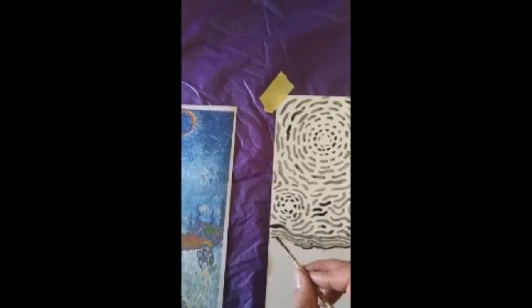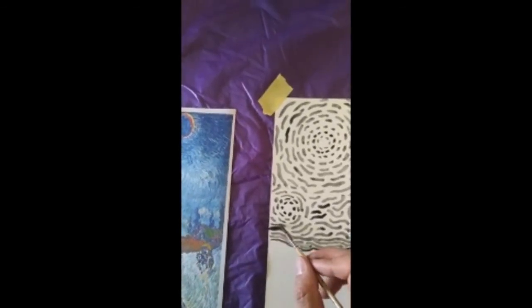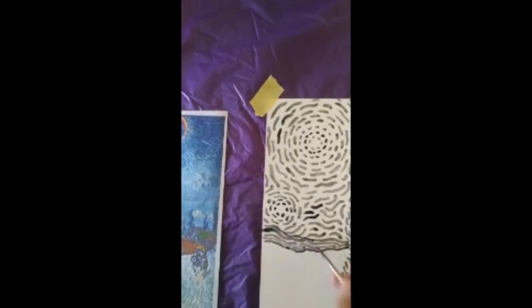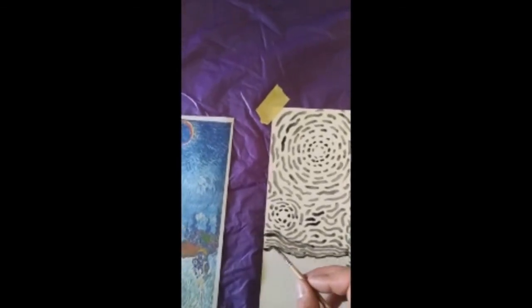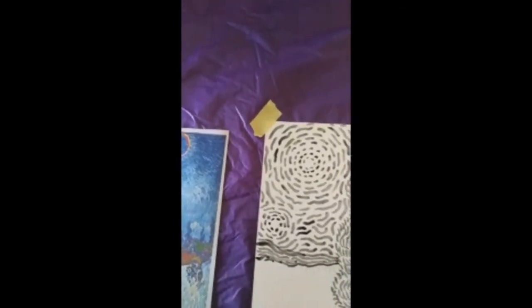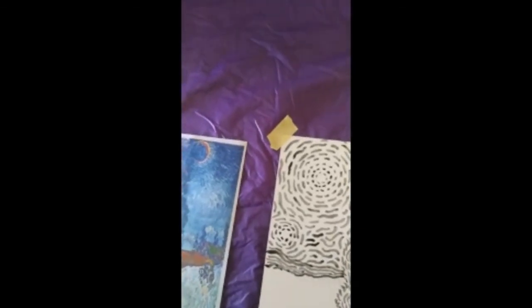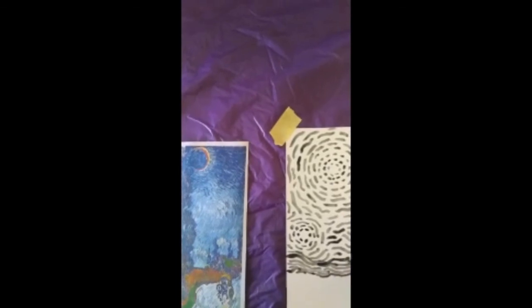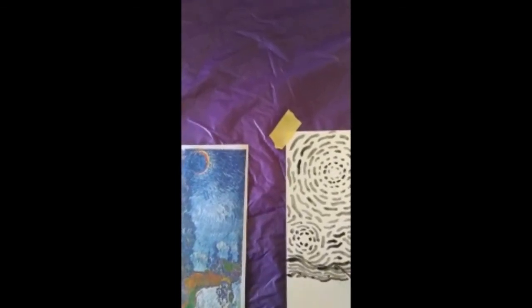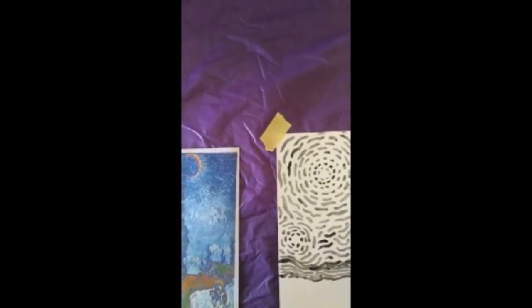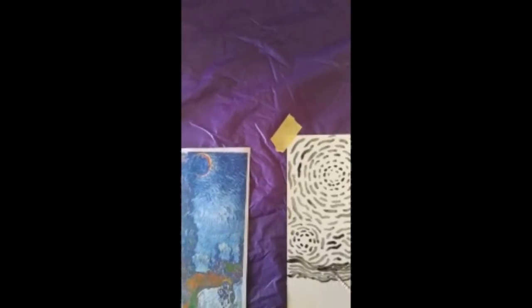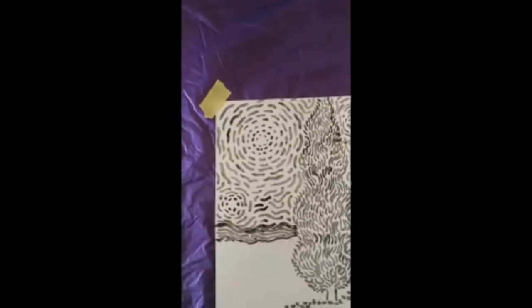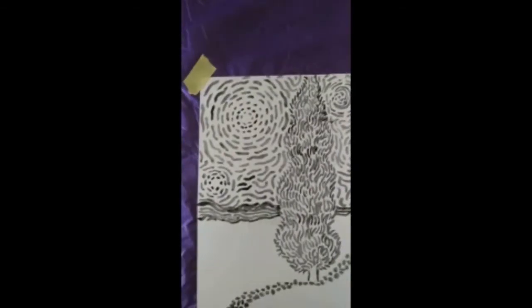Okay. So there is my little distant mountain. You know what? I'm even going to turn some of this into it. Yeah, why not? So there we have it. Now I'm going to do the grass.